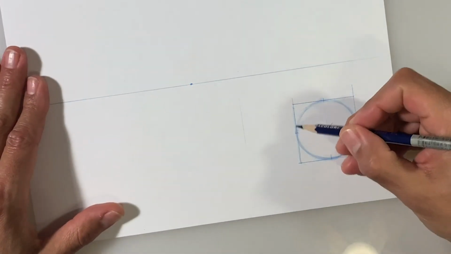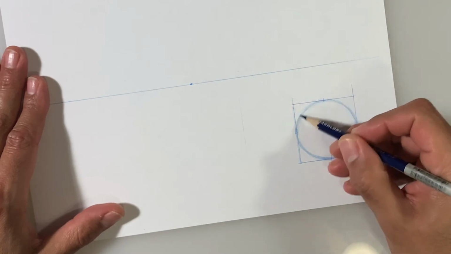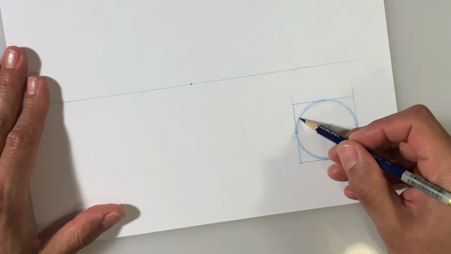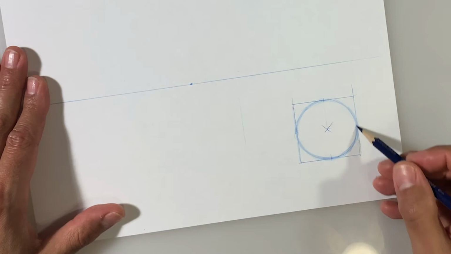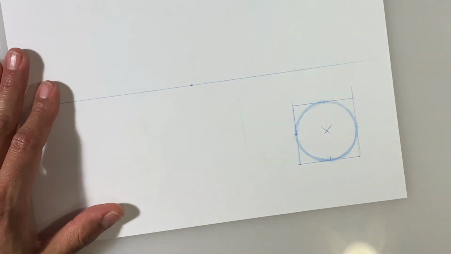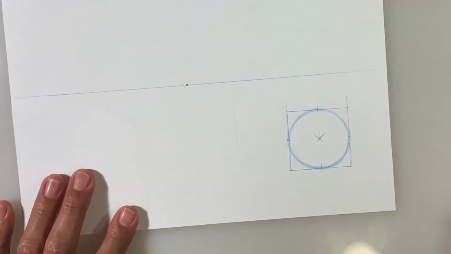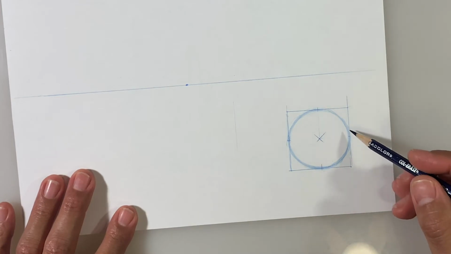Okay, so I went lightly and kind of built up my line here. That's how I think about it. I'm doing lots of little lines to build up that line. Okay, and I've got a pretty good circle there, okay? So let's go ahead and make this a cylinder.